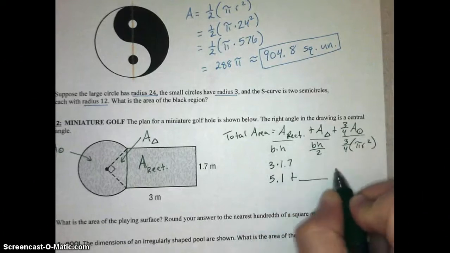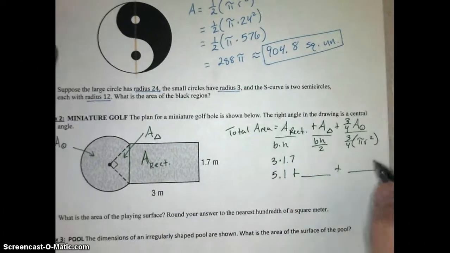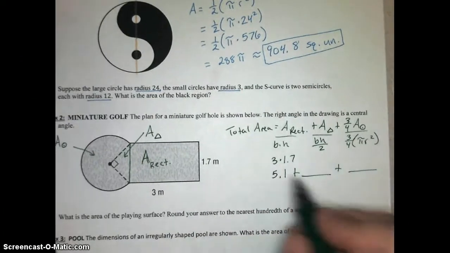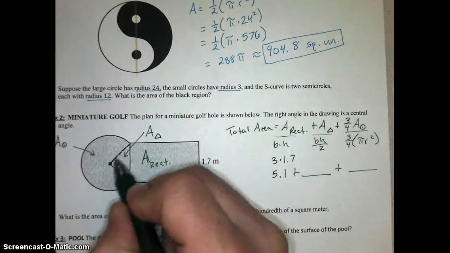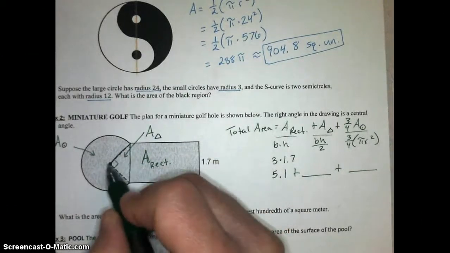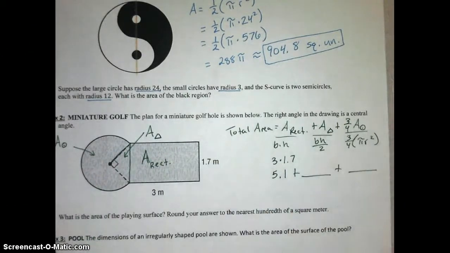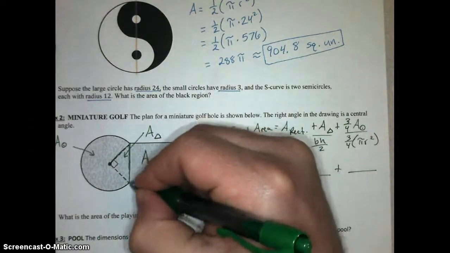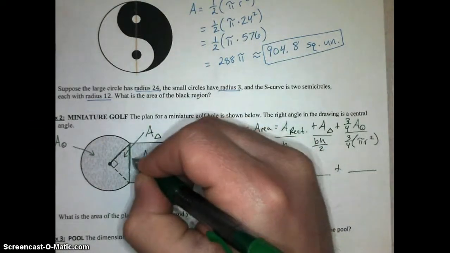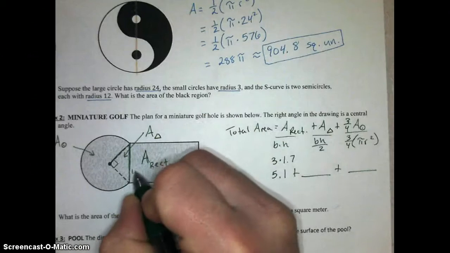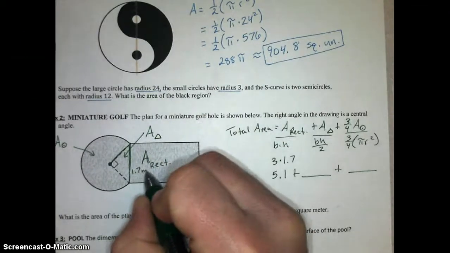But then I have to find these other two values here. And in order to do that, we have to know this measurement. It's the base and height of our triangle. It's also the radius of our circle. Well, it's not given to us anywhere else, but notice that this segment is the hypotenuse, which is 1.7 meters.